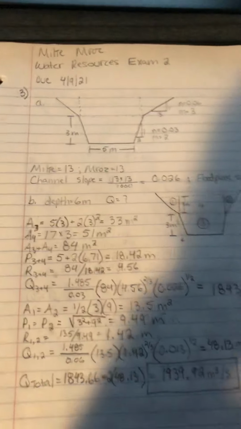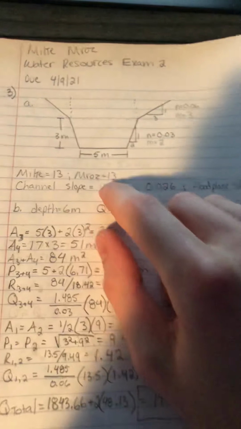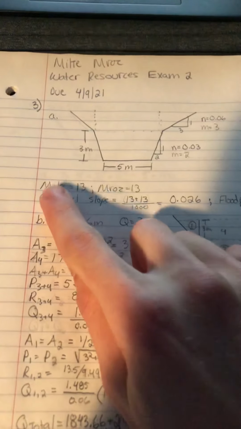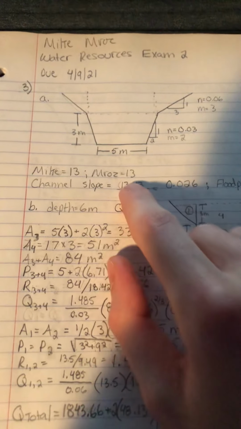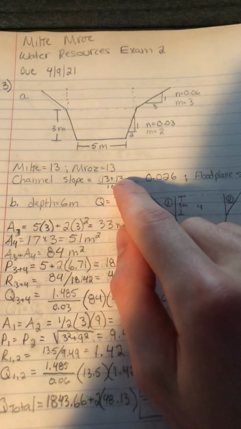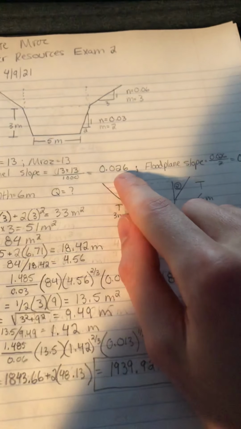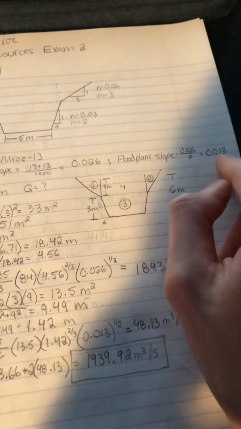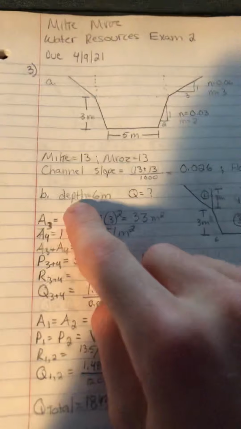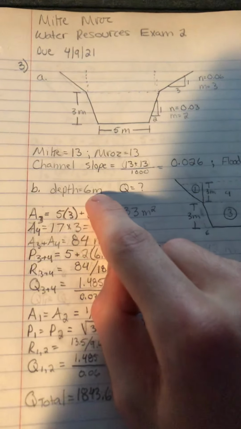So here's the first question. That's how I set everything up. So it's 13 and 13, so the channel slope is 13 plus 13, 0.026. The floodplain slope is half of that, so it's 0.013. So then for part B, we're finding the Q at depth 6.